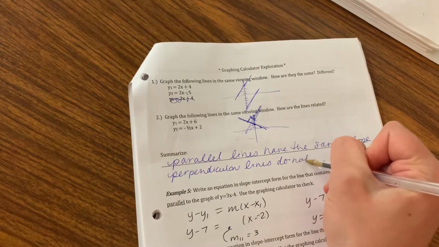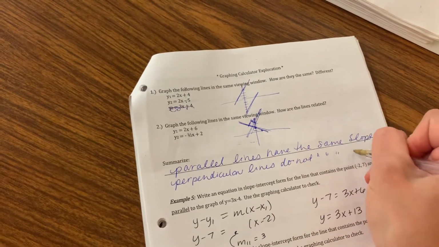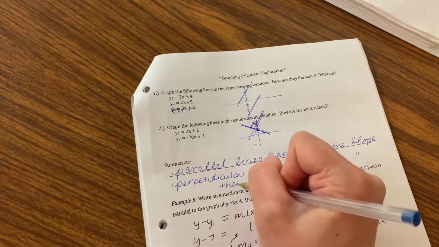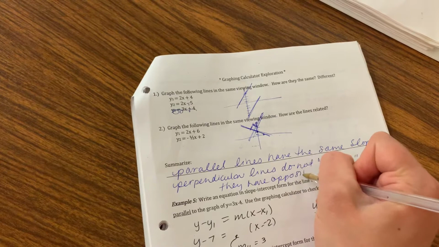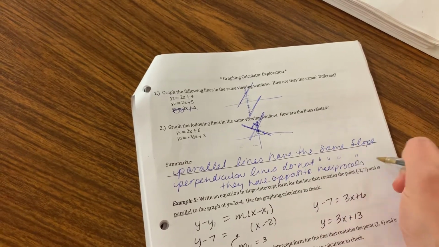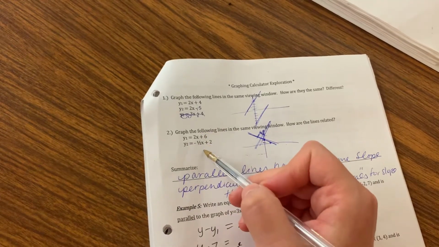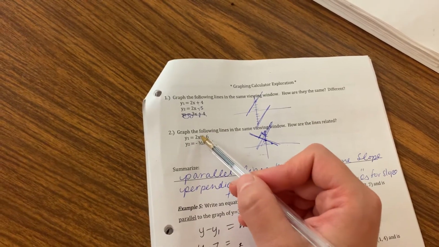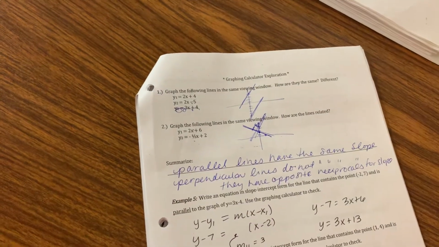So perpendicular lines do not have the same slope. They have opposite reciprocals for slopes. So if it was 3, the other one would be -1/3. If this was 2/3, this would be -3/2. So if one's negative, the other's positive, and vice versa.